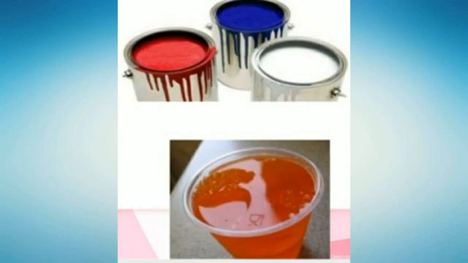Whereas in gels, the colloidal solution appears as solid. The rigidity of gel varies from substance to substance. For example, jelly, butter, cheese, curd, etc.